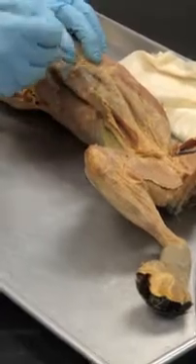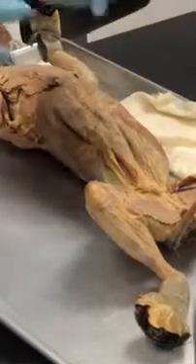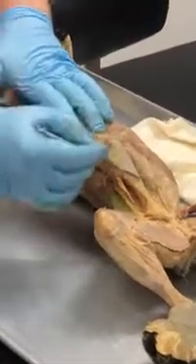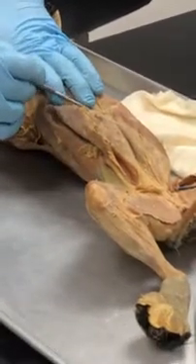Okay? These would have sections in here, making it look like a six-pack, so to say. This is your rectus abdominis muscle.